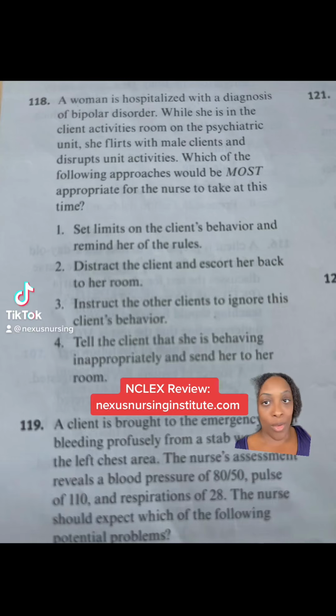Pop quiz 118. A woman's hospitalized with a diagnosis of bipolar disorder. While she's in the client activities room on the psych unit, she flirts with male patients and disrupts unit activities. Which of the following approaches would be most appropriate for the nurse to take at this time?